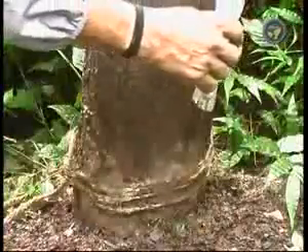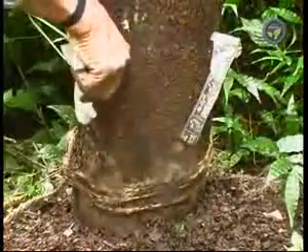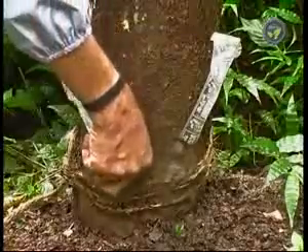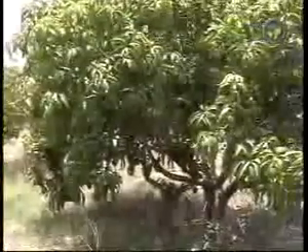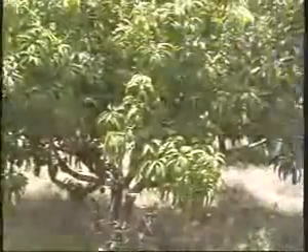This graft gets the whole root system for feeding. Hence it grows into a big tree within 2 to 3 years and starts yielding. We come across many mango trees grafted in this method.